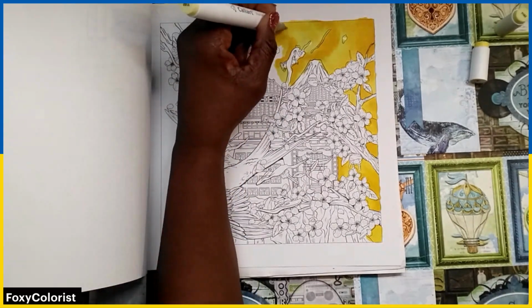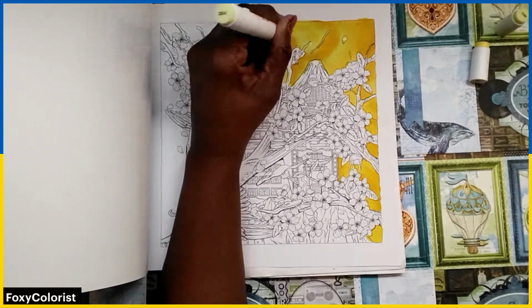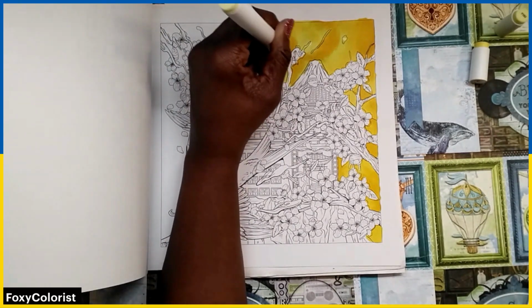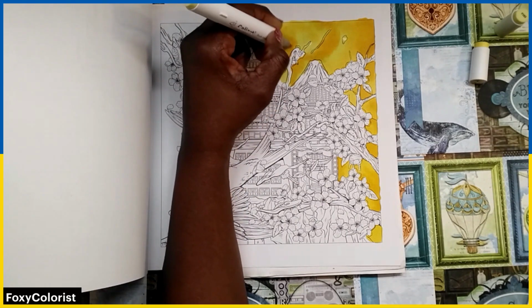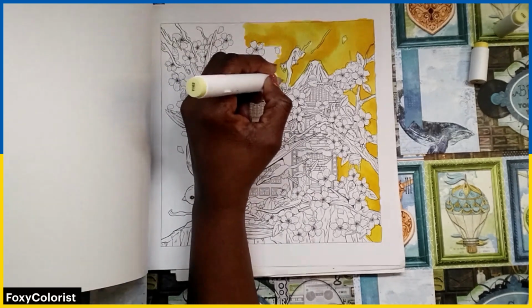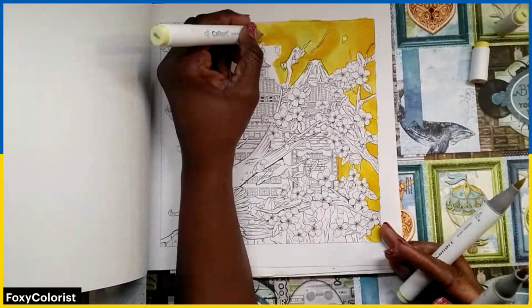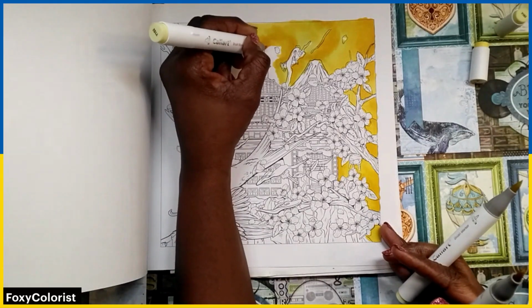All depending on what's looking streaky, especially if you're using several markers. Let's say it's the dark color that's looking streaky. A lot of times I'll use the medium tone to smooth it out. But see, this doesn't match. It's not an exact match as far as color family.